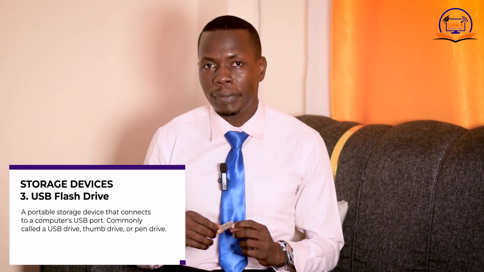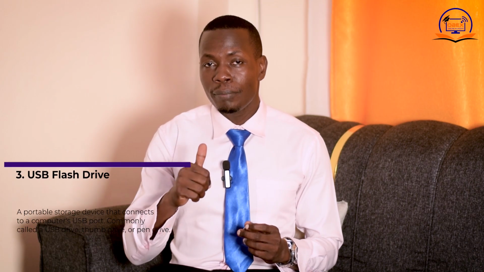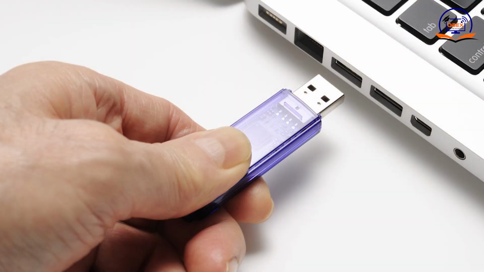Then the next storage device that I want to talk about is a USB flash drive. This is what I'm holding in my hand. Some people call it a pen drive. Other people call it a thumb drive, because it's typically the size of your thumb. This one, the flash disk, is normally connected to the USB port of a computer. It allows you to back up files and store files externally, or even transfer files from one computer to another.